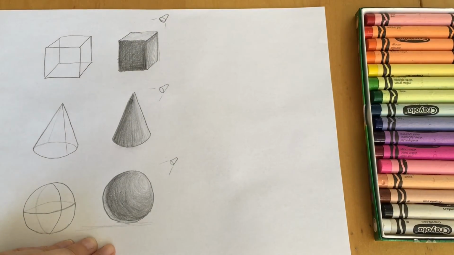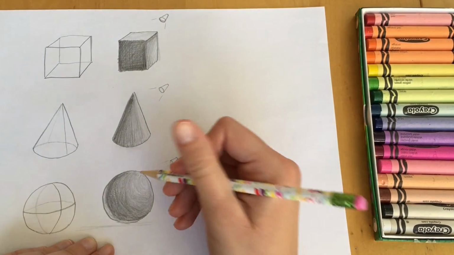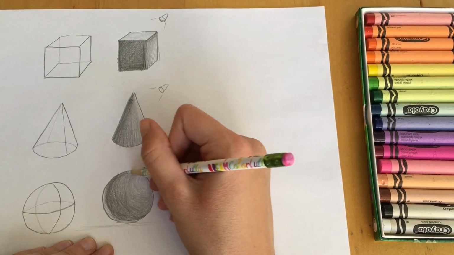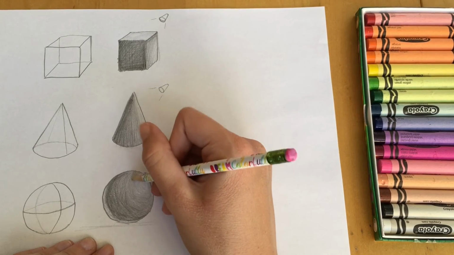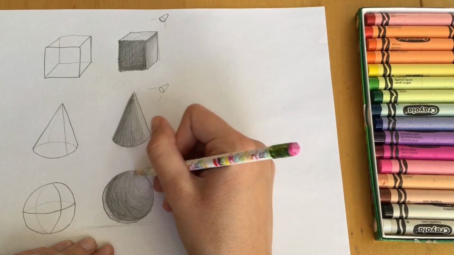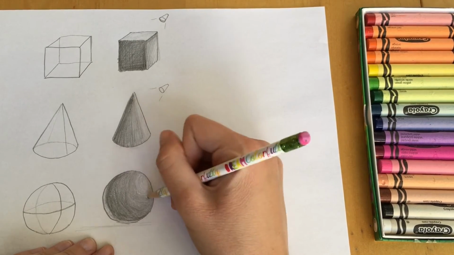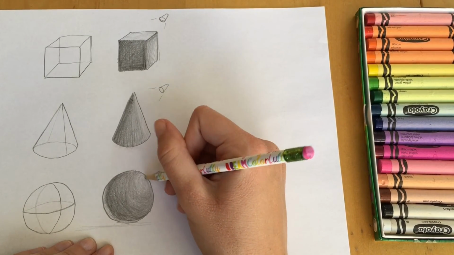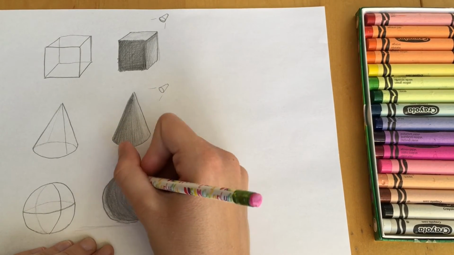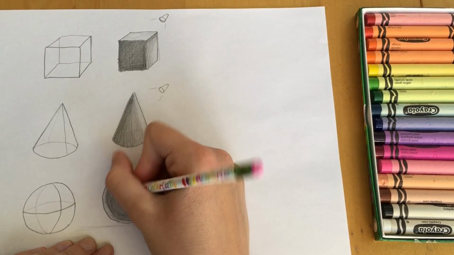Does that look three-dimensional? Oh, it's getting closer. The other thing we can do that we can practice a little bit is creating shadows coming off of our three-dimensional objects. And that will help us really feel like there is a light source shining on them, and it is creating a shadow.